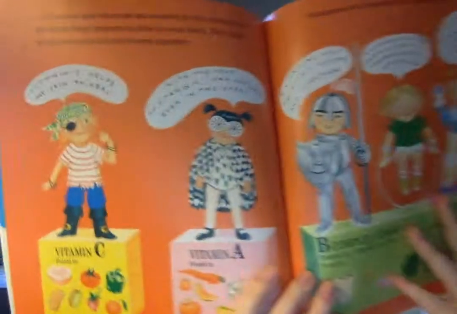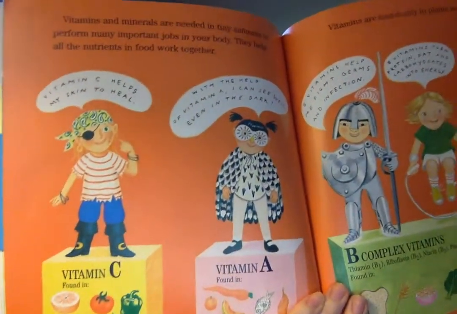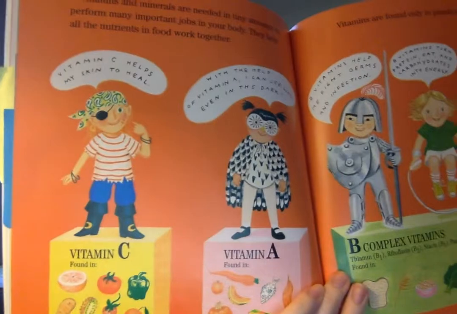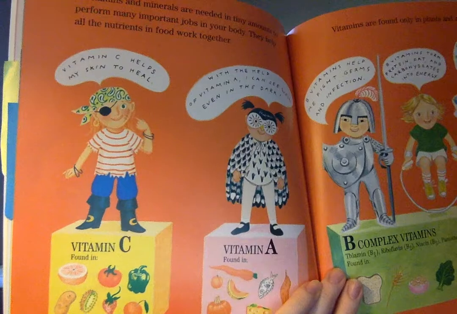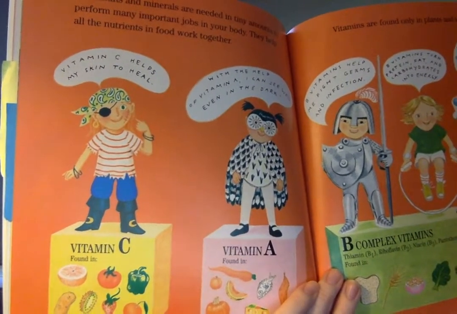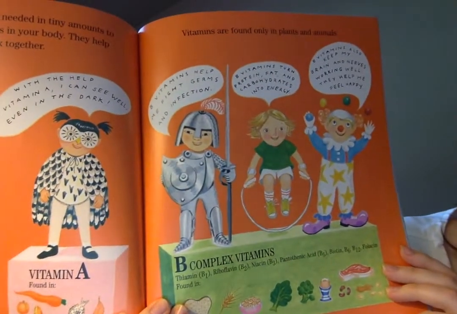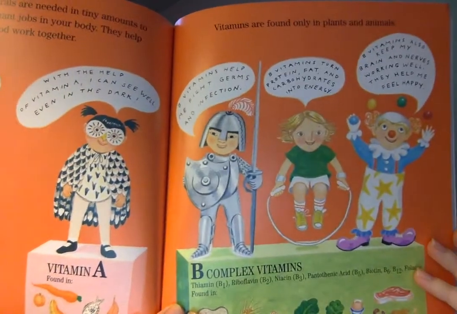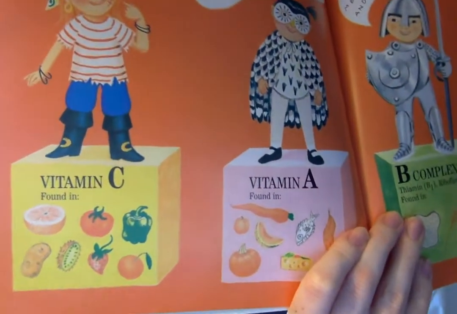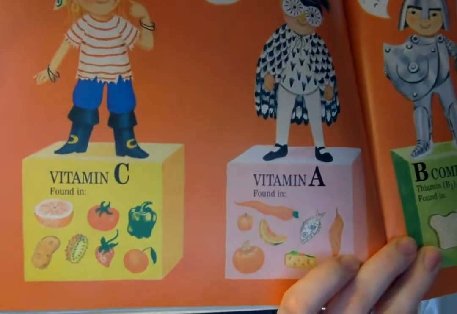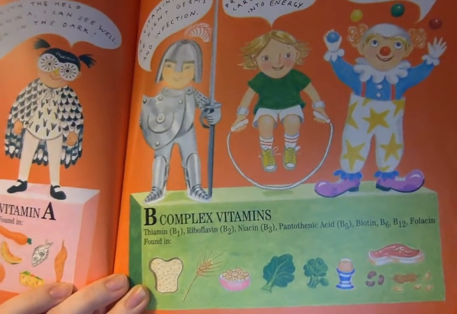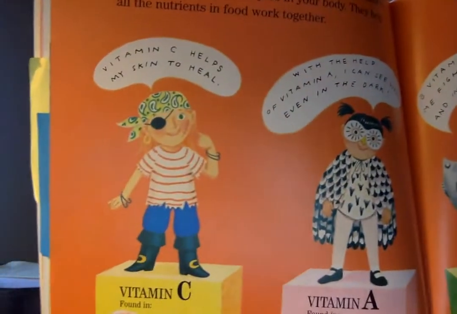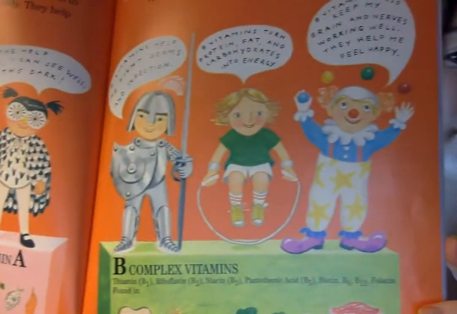So I'm just going to refresh your memory of what happened on these pages, and I'll read the words and captions to you. Vitamins and minerals are needed in tiny amounts to perform many important jobs in your body. They help all the nutrients in food work together. Vitamins are found only in plants and animals. And then down here we have different vitamins and examples of foods with these vitamins, like vitamin C, vitamin A, vitamin B complex. And then we have our friends right here that are explaining different facts about these vitamins.